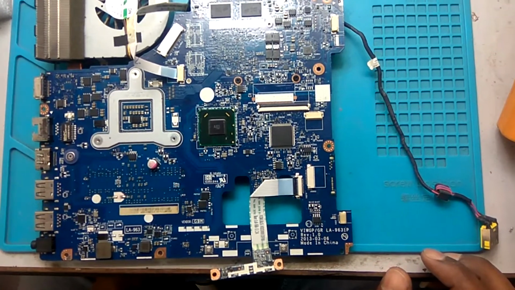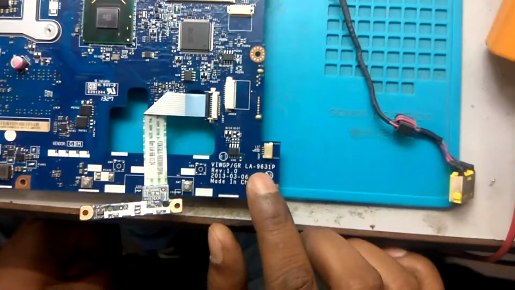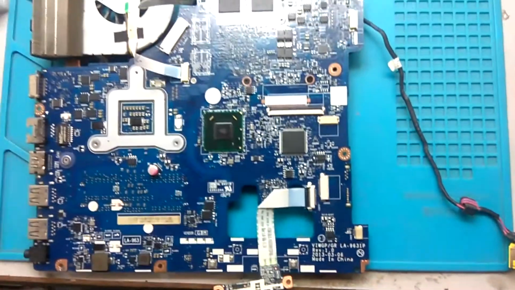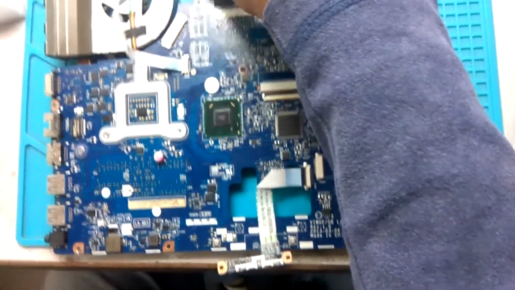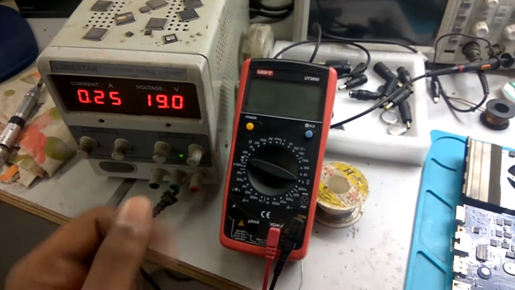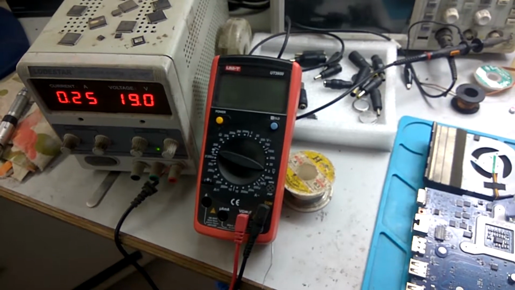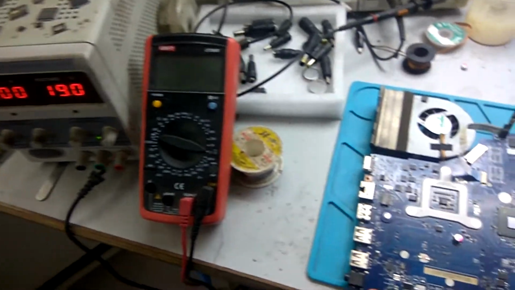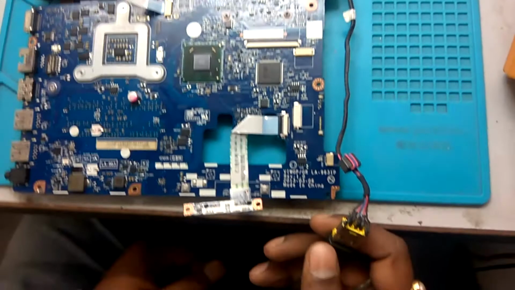This one is a Lenovo G500 motherboard and its part number is LA-9631P. In this motherboard, the problem is that when we connect the adapter and try to switch on, it turns on, taking 0.25 ampere, and then turns off. Again it automatically turns on, taking 0.24 ampere, and again turns off. Now what to do in this type of problem?